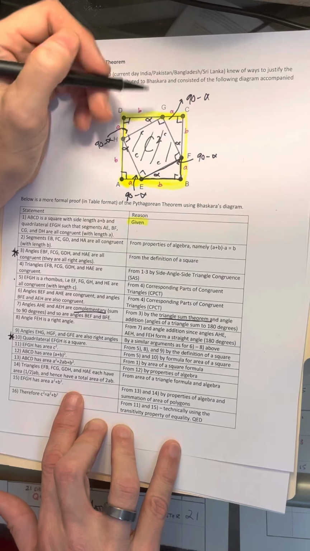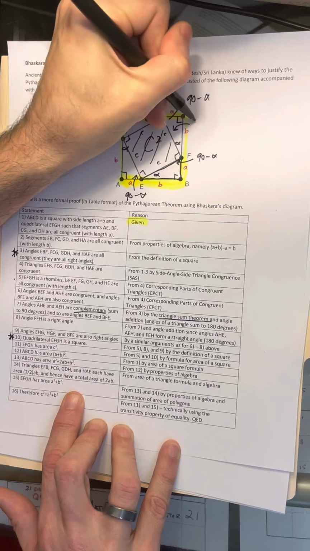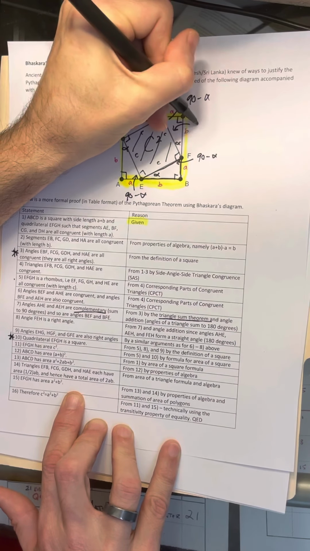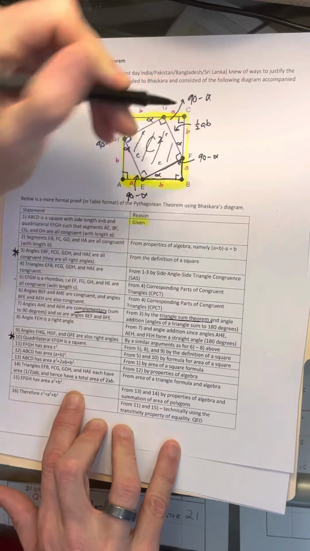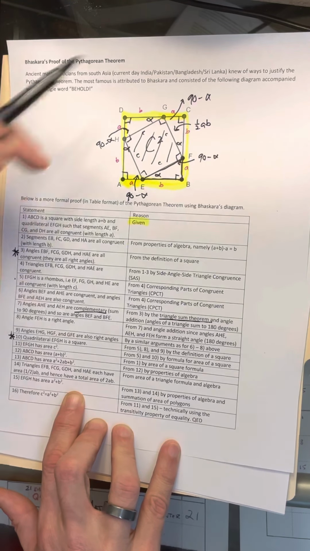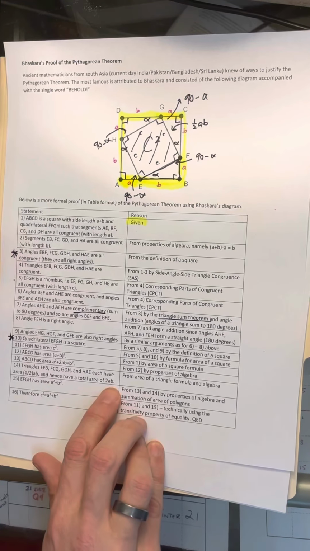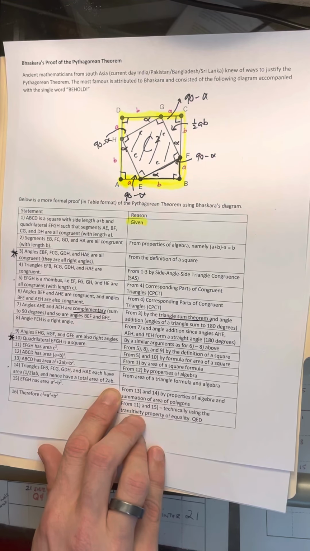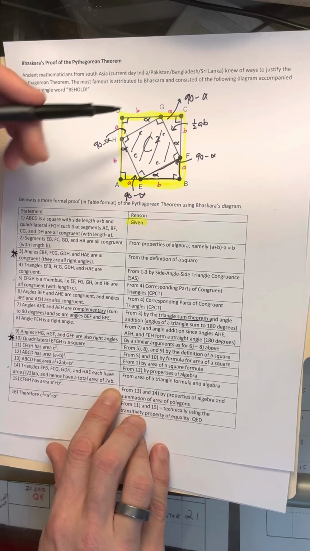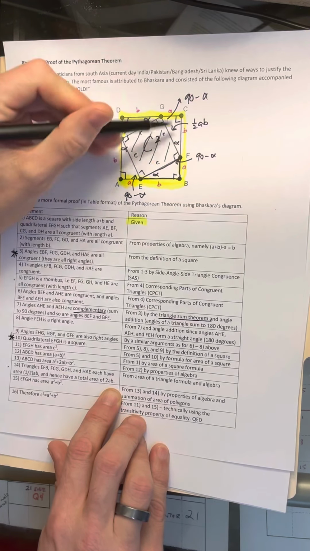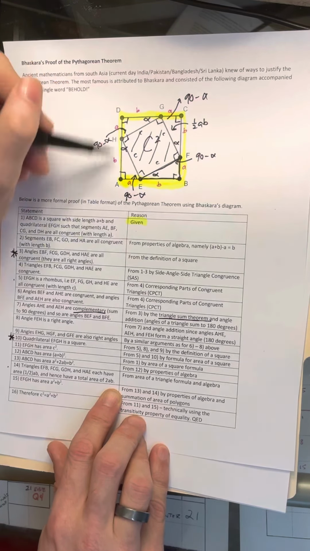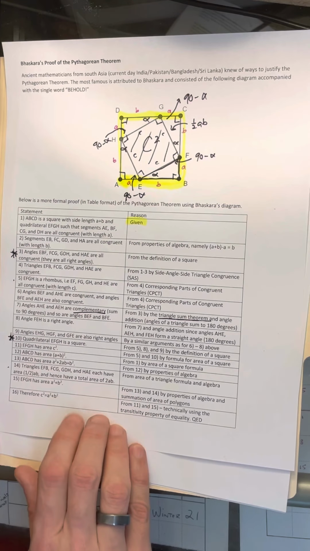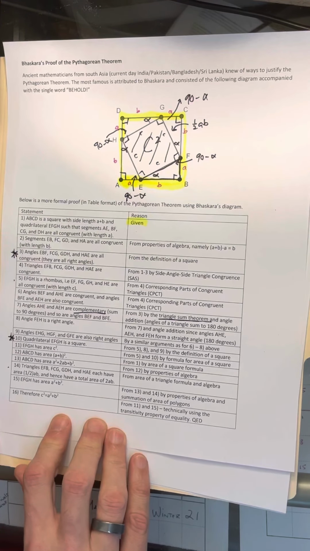So by the triangle formula, each of these triangles is 1/2 AB, so all four triangles add up to 2AB. So now we have that the whole thing, A squared plus 2AB plus B squared, minus the four triangles equals the inside thing. And so A squared plus B squared has to equal C squared, and that's the Pythagorean theorem.